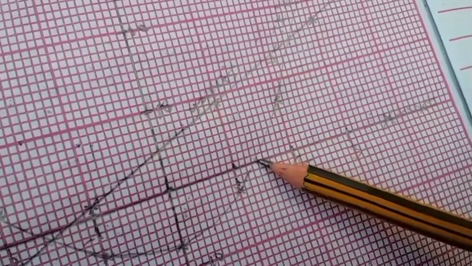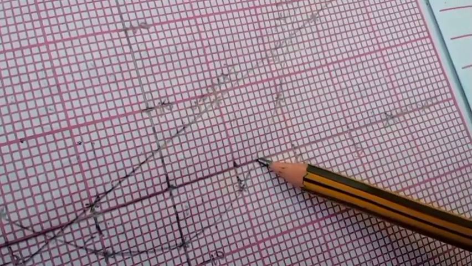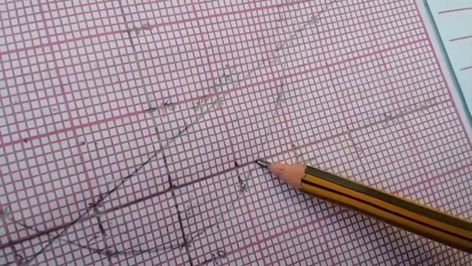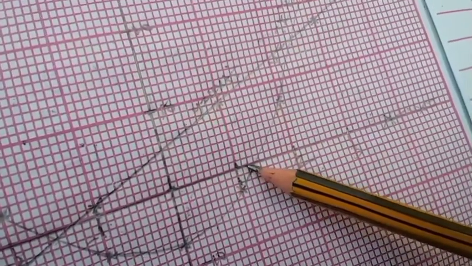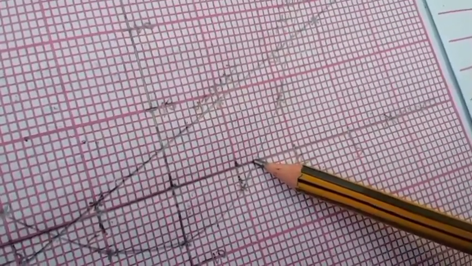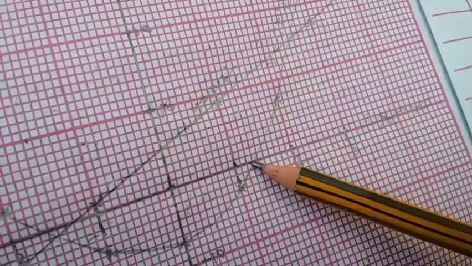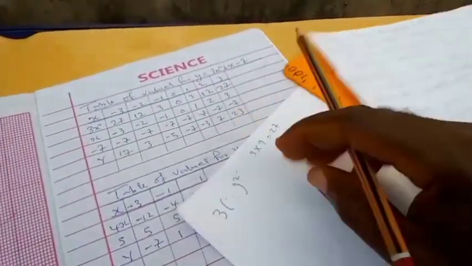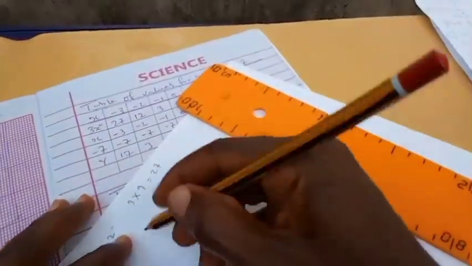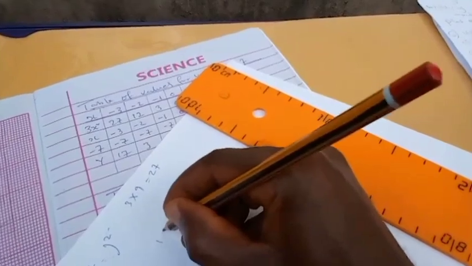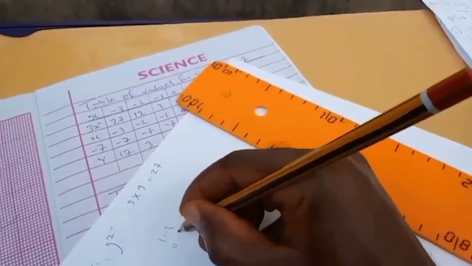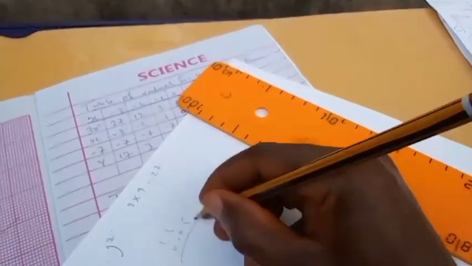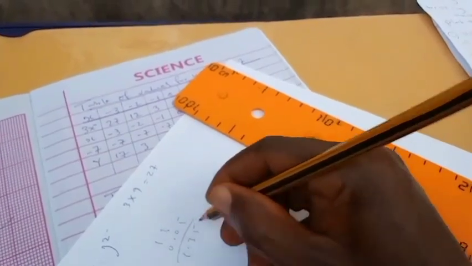If you check into it, it will be 0.05. So 0.05 plus 1.1, 0.2, 0.3 plus 0.05, that would be 1.35. That's what I'm saying: 1.3 plus 0.05, that would be 1.35.